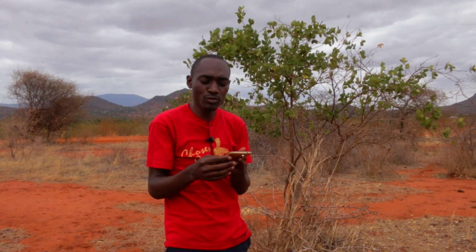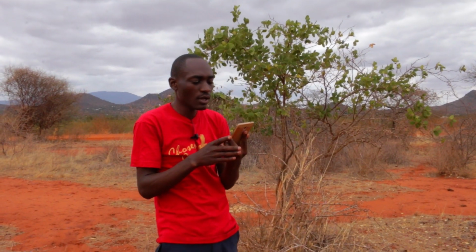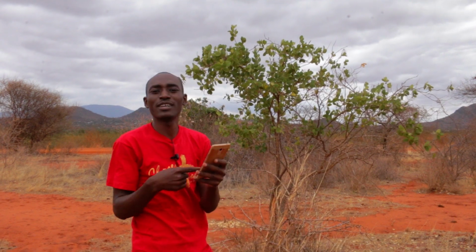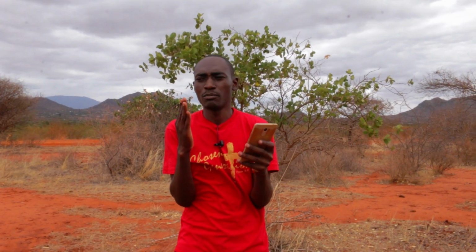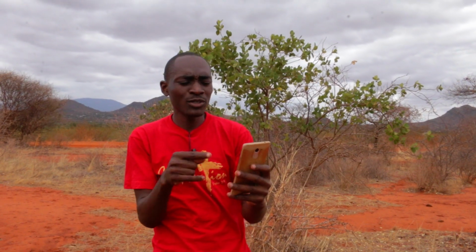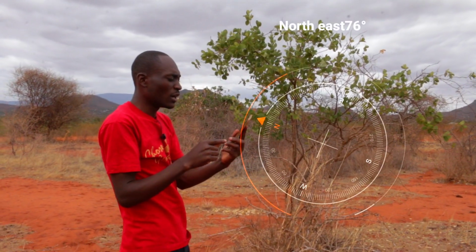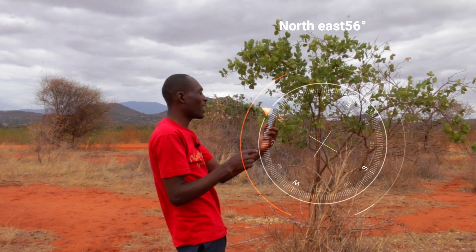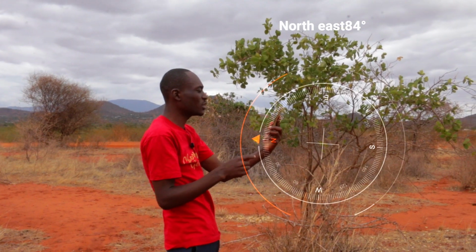I'm going to take out my phone so that I can show you if this is true, because you have to prove that this is true. So I have my phone here, and I'm going to show you that this method is correct. I'm going to be recording this on my phone. I have a compass over here, and you can see it's changing as I move.